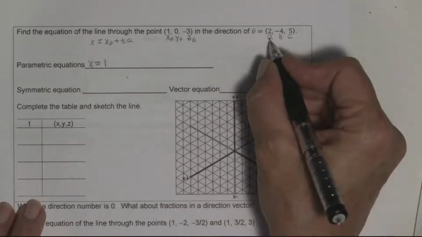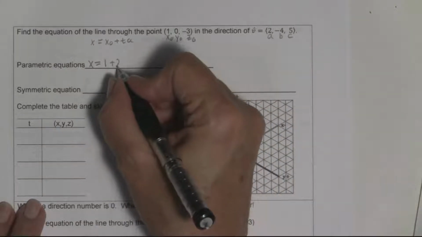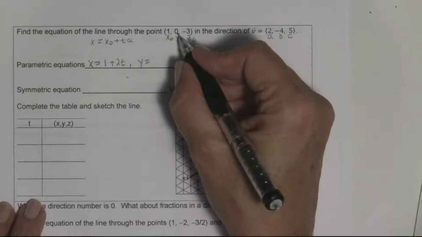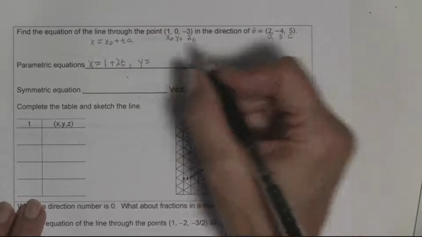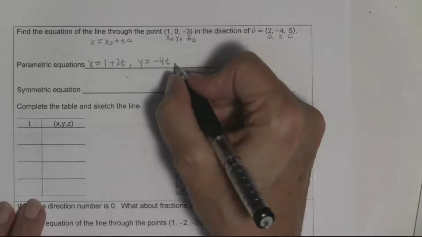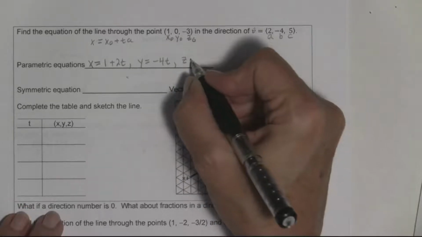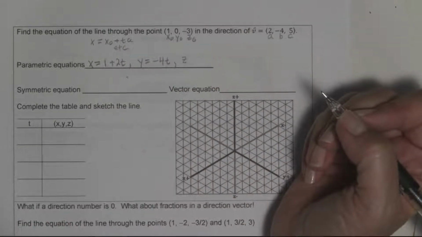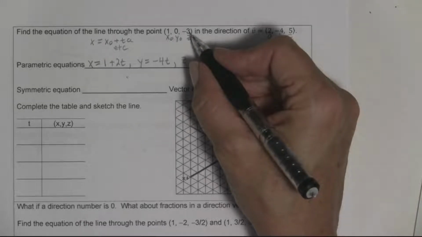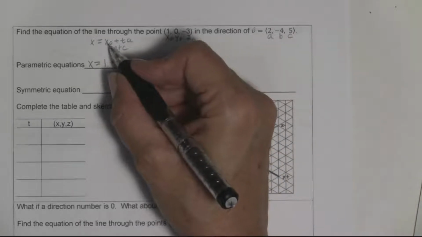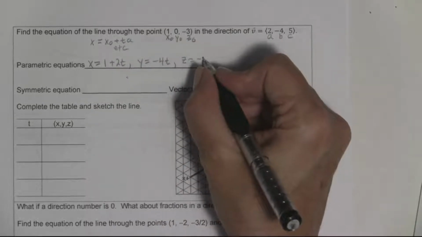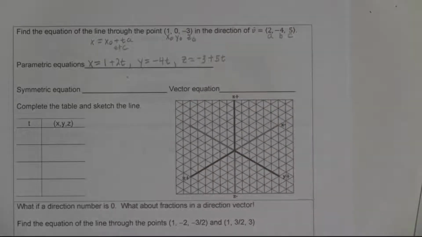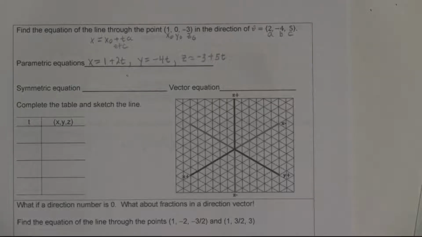So x equals 1 plus 2t, and then y equals y naught, which is 0, minus 4t. And then z equals, so this is etc., right? I didn't write them all, but just to get the plan on it. Z naught is negative 3, plus 5t. So we did a lovely job on that, and then you can solve those for t if you like, or you can remember the form that they go in.